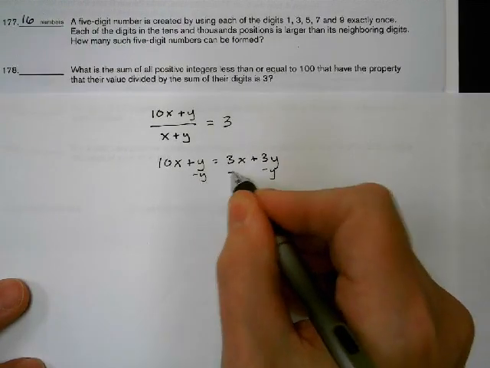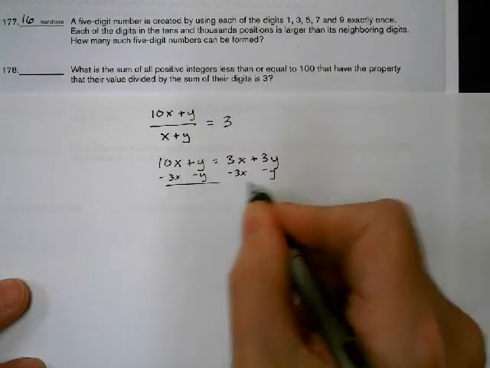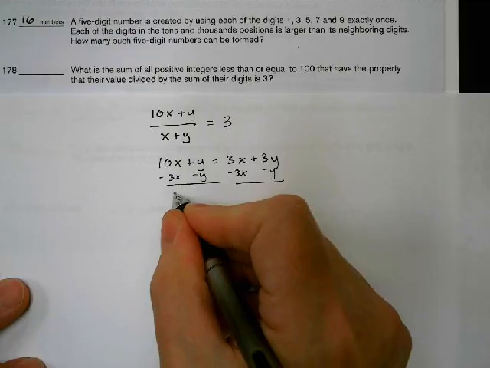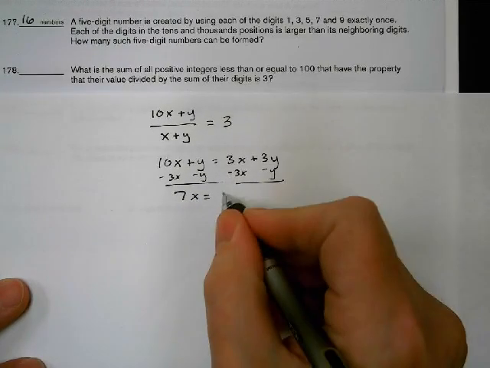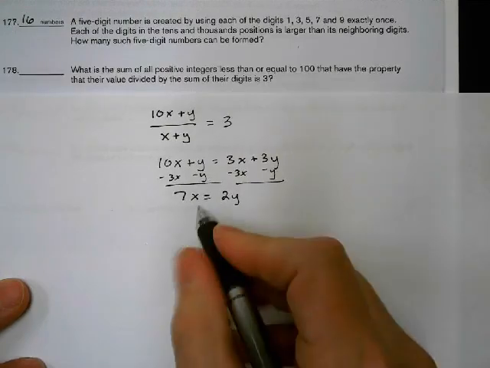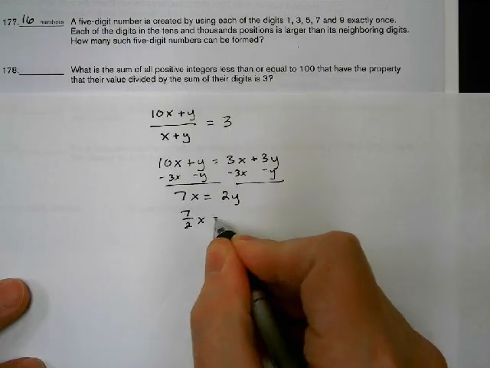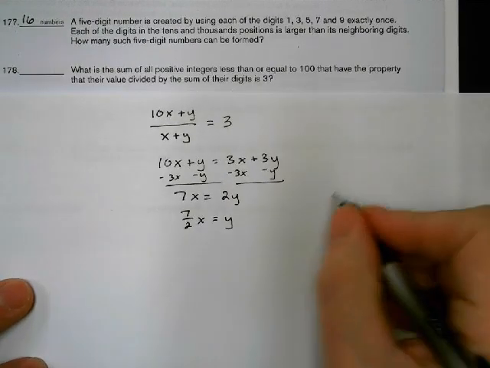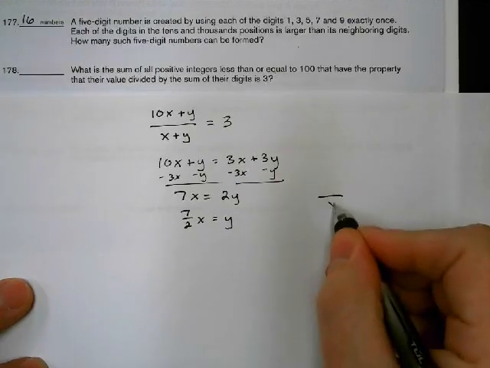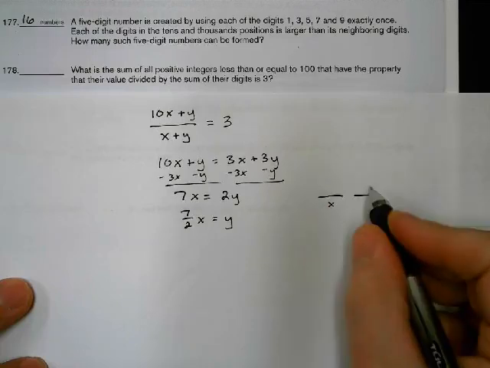So this is going to give me 7x equals 2y. Divide by 2, and I get 7/2 of x is equal to y. All right, so remember, x is the tens digit, and y is this digit. So since I'm dividing by 2, x has to be a number that's divisible by 2.